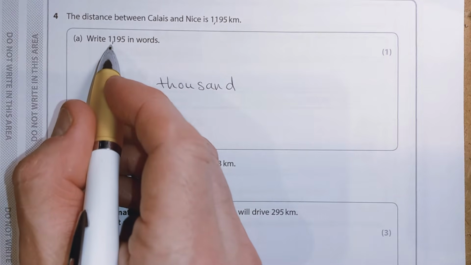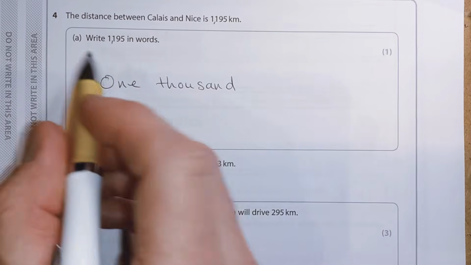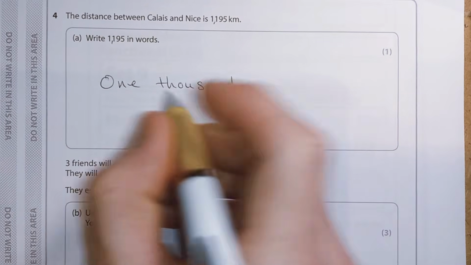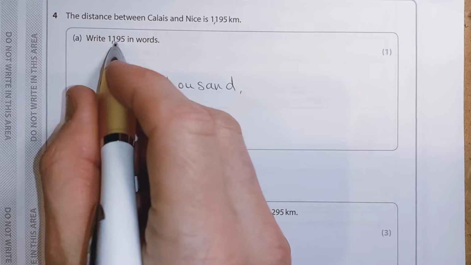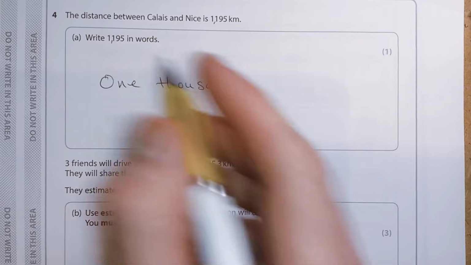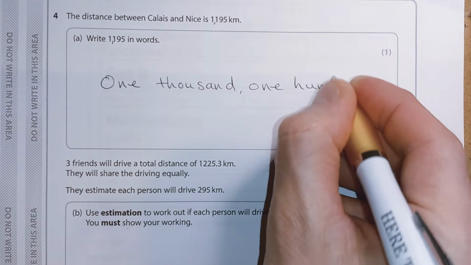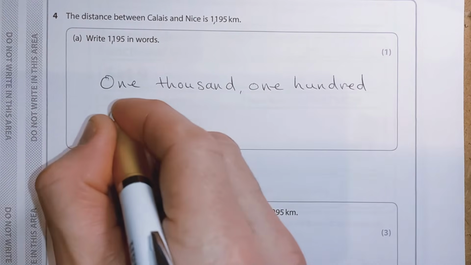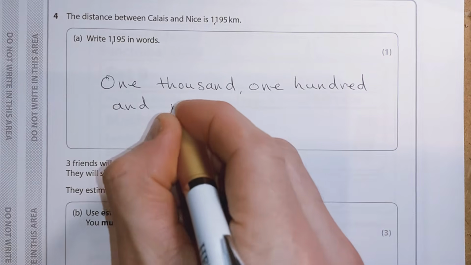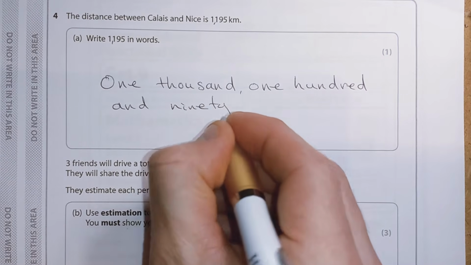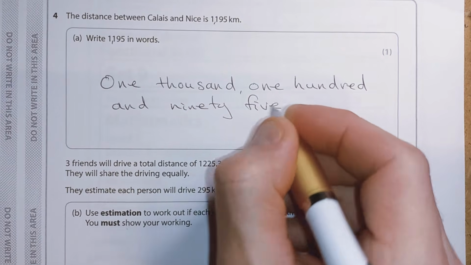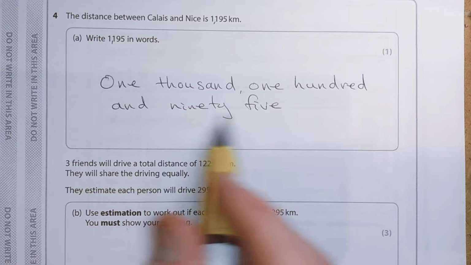So use the comma to separate them. So we've just got 1 and it's 1,000. And then with three numbers, we've got 195. So 100. And 95. So 1,195.